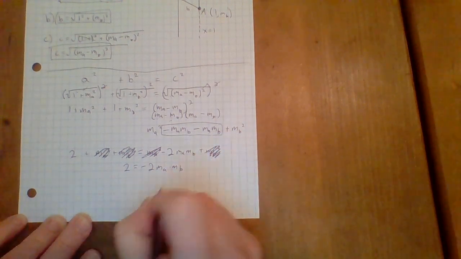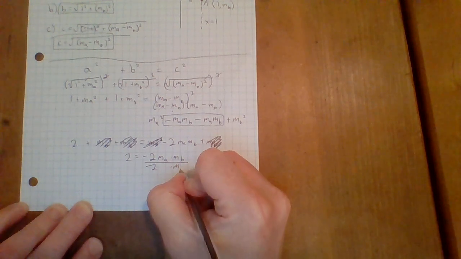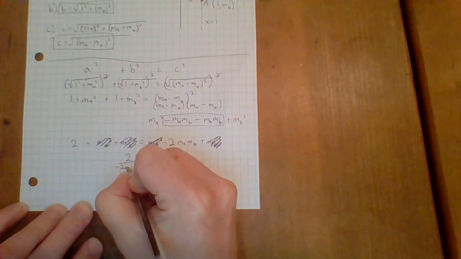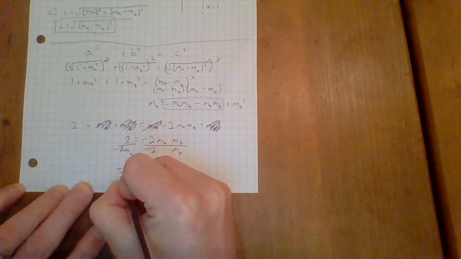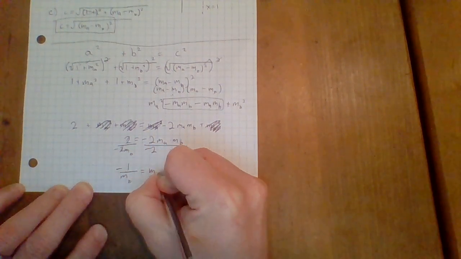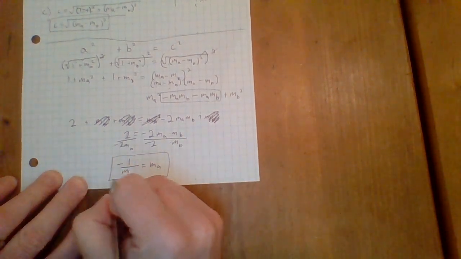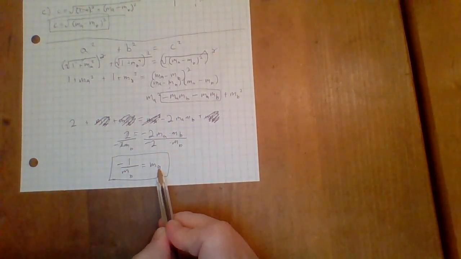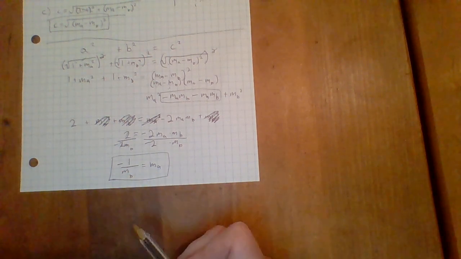Let me get the slope of A by itself. I'll divide everything by negative 2 and the slope of B. And you simplify the 2's, and what do you get? Negative 1 divided by the slope of B equals the slope of A. Don't worry, you're not going to get tested on that, but now you should have put it in your notebook, and you know that the slope of a line is always the negative reciprocal of the slope of its perpendicular line.